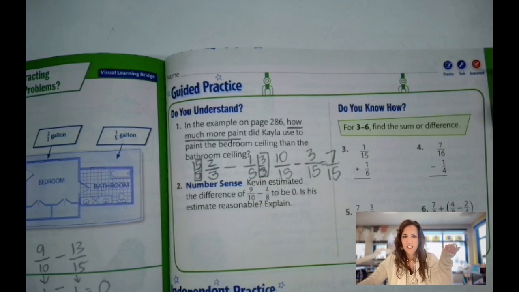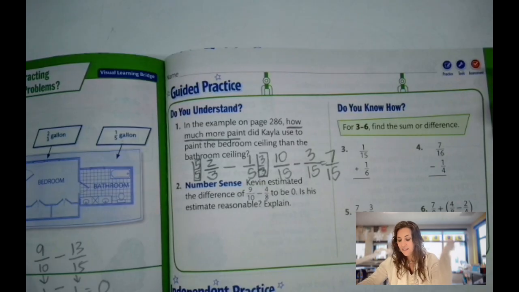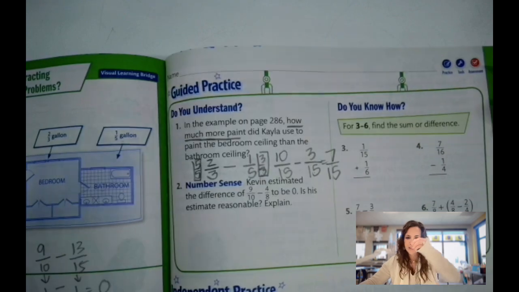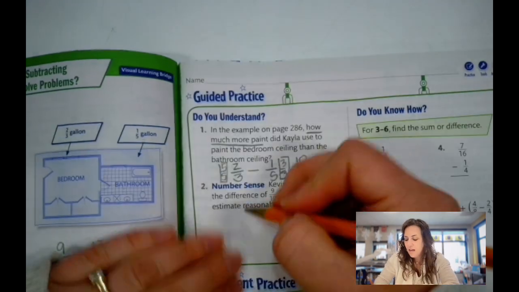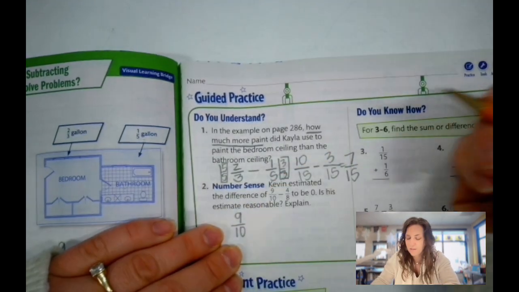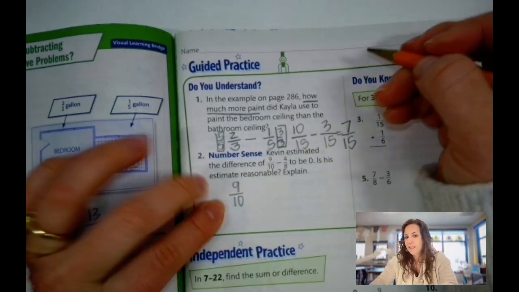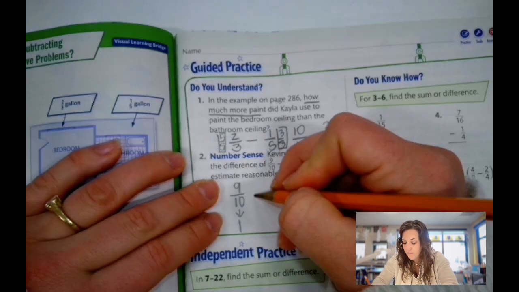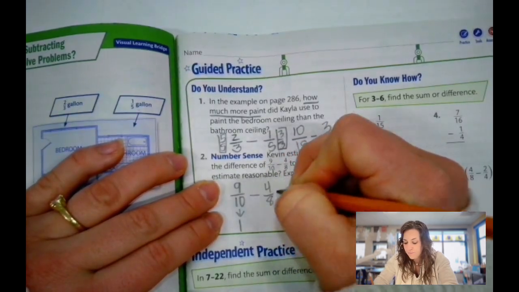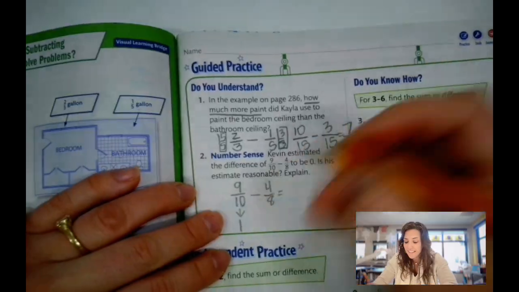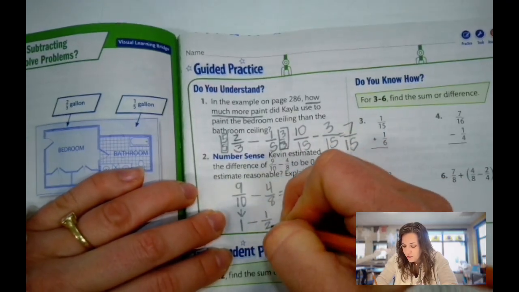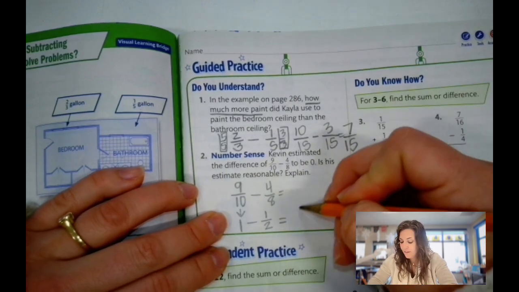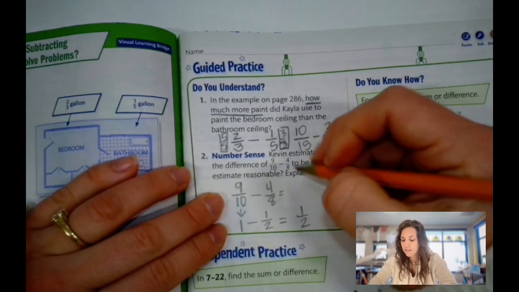It's already done. Number 2, Kevin estimated the difference of 9/10 and 4/8 to be 0. Is his estimate reasonable? I'm going to sprinkle in this little estimation practice. So if I were doing this or explaining it with you, I would tell you that 9/10 is really close to 10/10, so that's going to round to 1 minus 4/8. 4/8, 4 is half of 8, so it's equivalent to 1/2. So I'm going to use the benchmark fraction 1/2 when I'm estimating, and 1 minus 1/2 is about 1/2. Okay, so is his estimate reasonable? Nope.